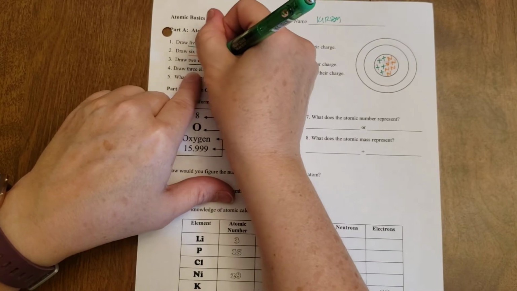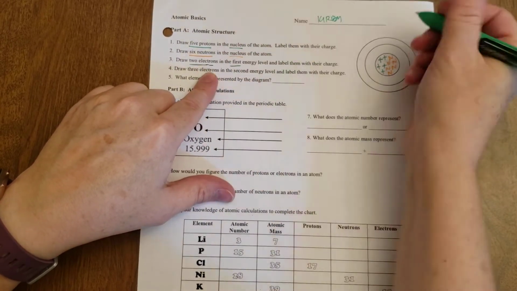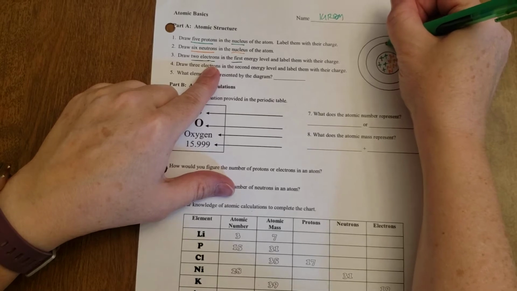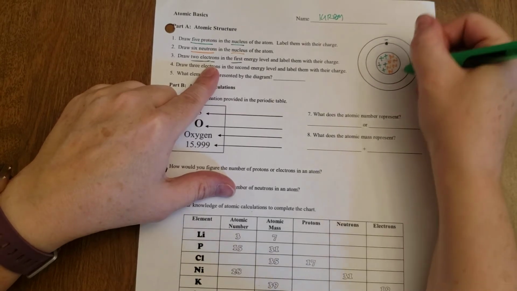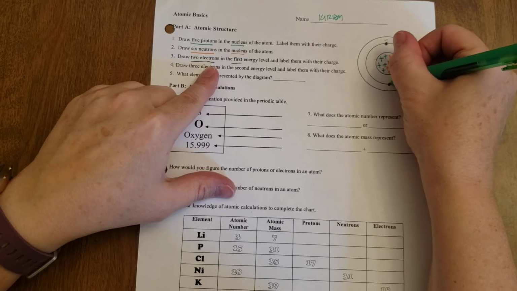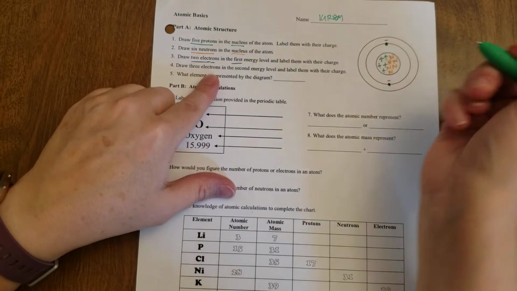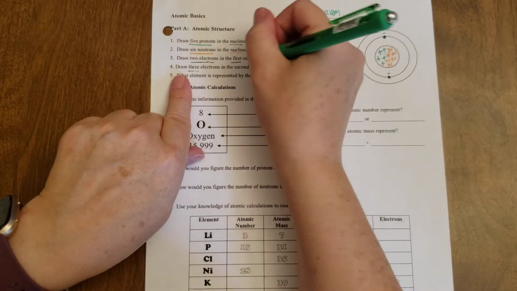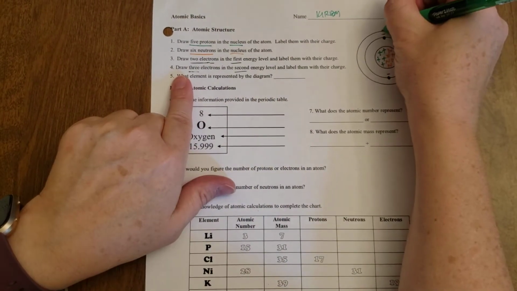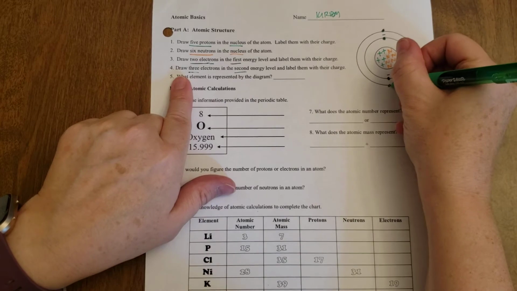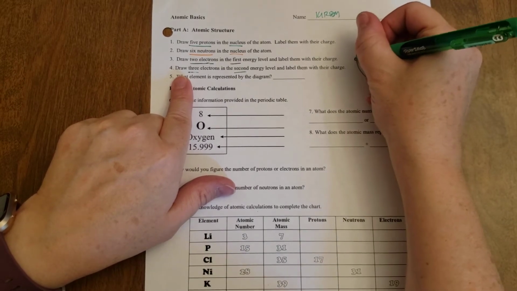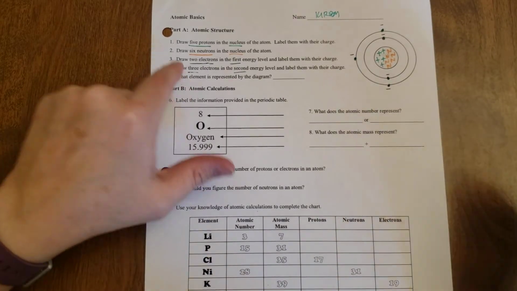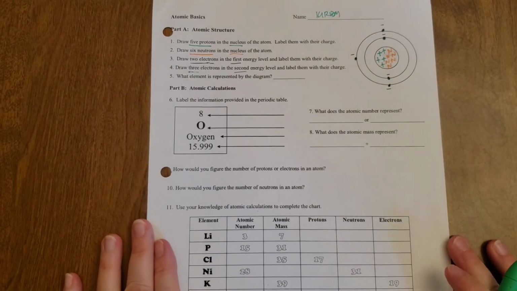And then I'm going to pick green, do my electrons. It says 2 electrons in the first energy level. So we know this starts our first energy level. And electrons have a negative charge. And then in number 4, it wants 3 electrons in the second energy level. So that's going to go top, bottom, and right. And pop you a negative sign by each one of those. All right, so that's what our atom would look like.